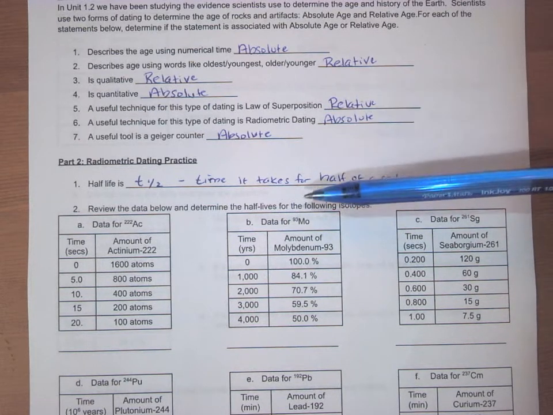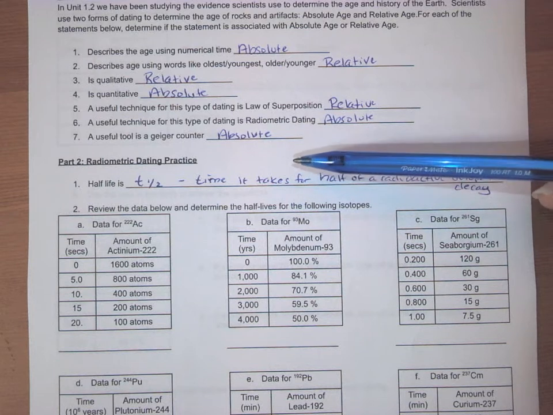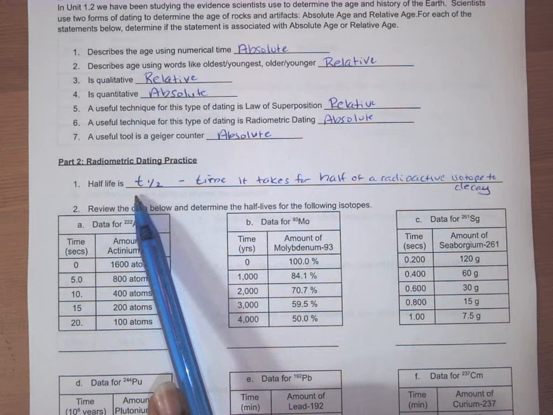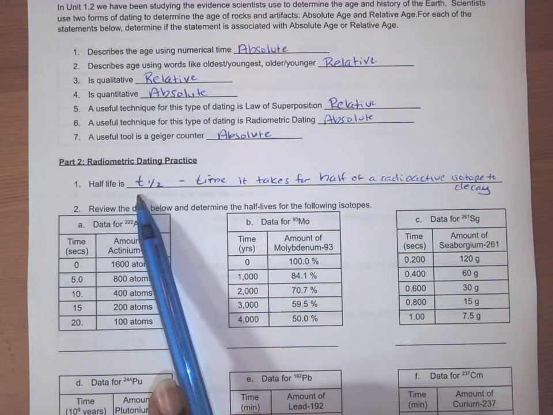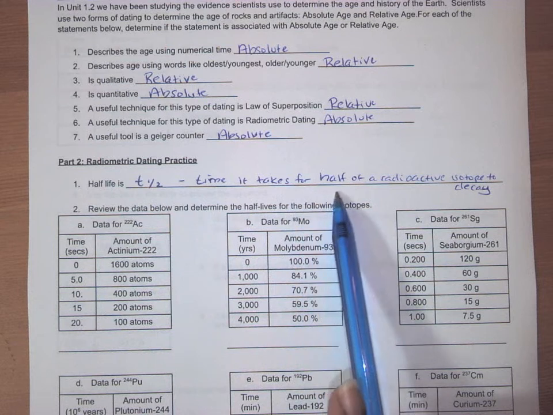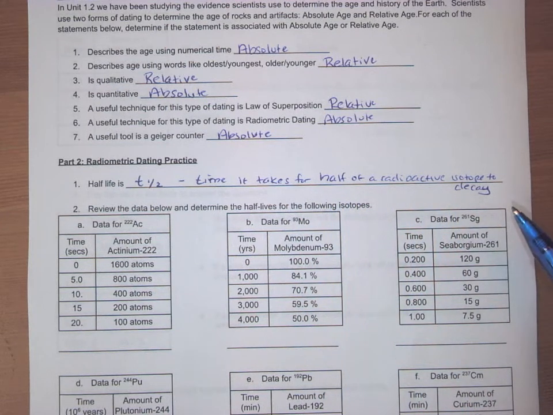And what happens in radiometric dating, you have a radioactive or unstable isotope, so it's a type of atom, and that isotope, because it's unstable, will decay over time. Now, the rate at which it decays is measured or determined by what's called the half-life. And it's given the symbol T with a half next to it. And the half-life is the time it takes for half of a radioactive isotope to decay.